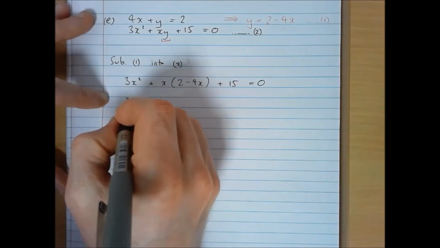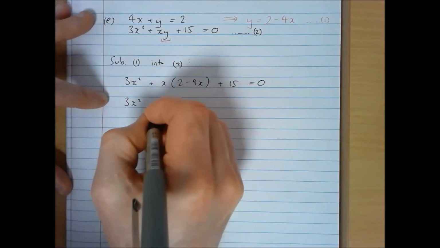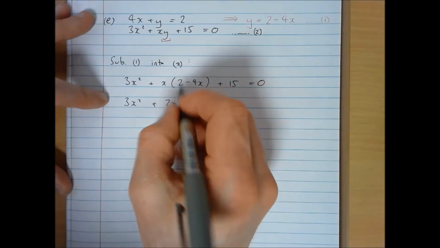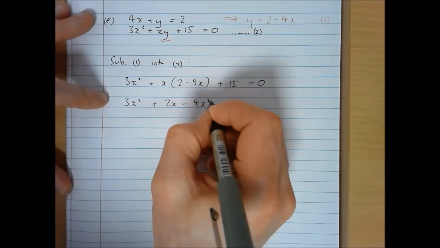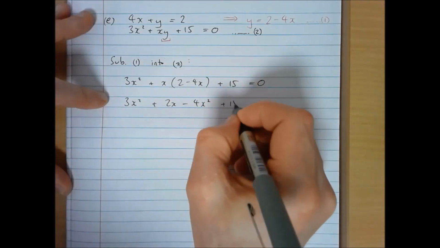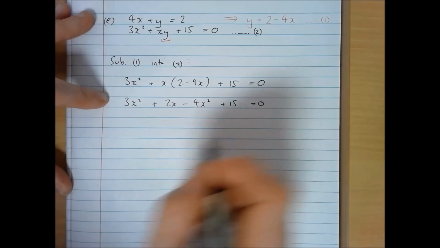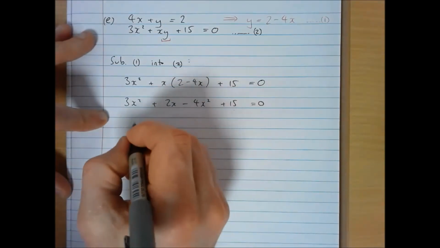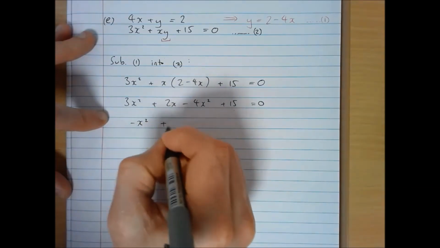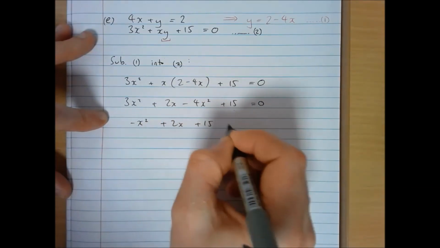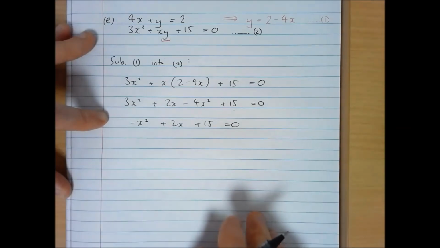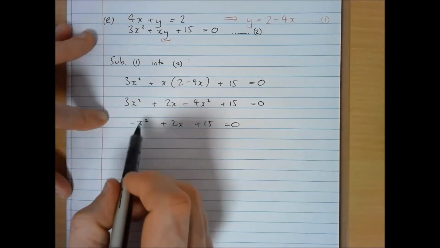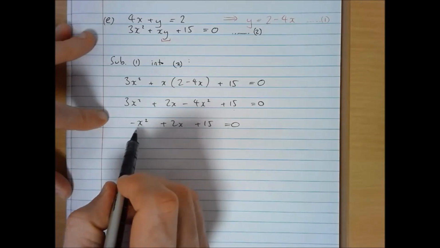Okay, so 3x squared plus x times 2 is 2x, plus x times minus 4x, so minus 4x squared. Copy down the plus 15 equals 0. Tidy this up a bit. 3x squared minus 4x squared is minus 1x squared, plus 2x plus 15 equals 0. Now this leaves a quadratic equation, sure enough, but it leaves a quadratic equation with a negative x squared term, and that's a little bit tricky.